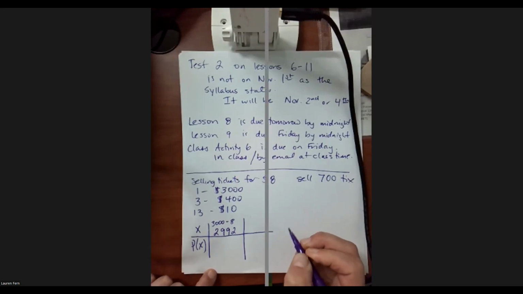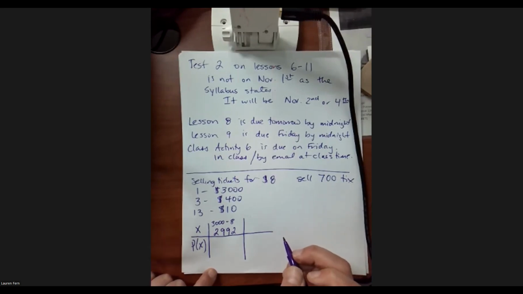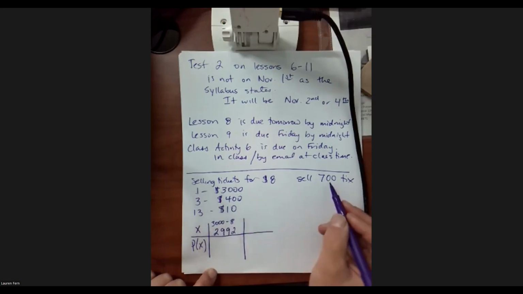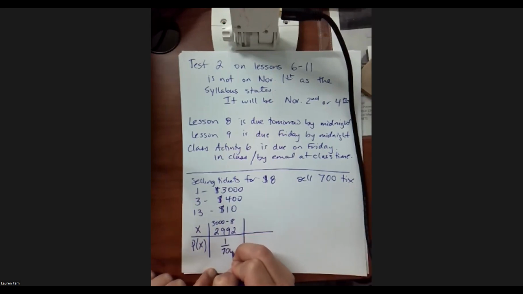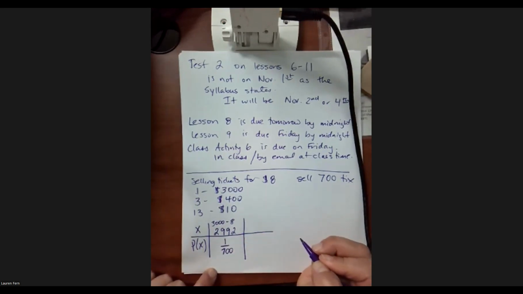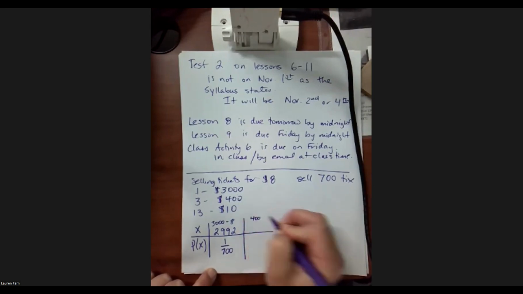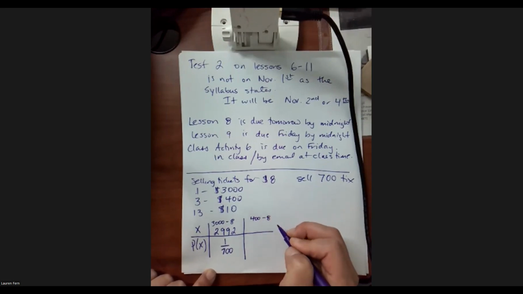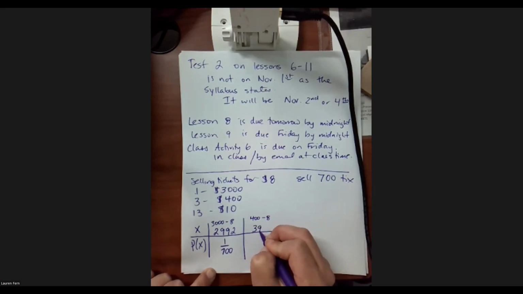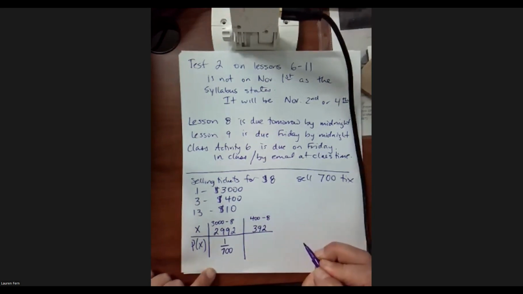How many tickets win that? 1 out of the total of 700. So that's my corresponding probability. The next best case scenario is that we win $400. Again, I like subtracting the amount we spent on the ticket right from the get-go. So doesn't that mean that we walked away with $392?